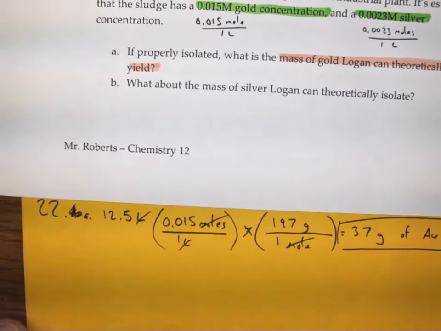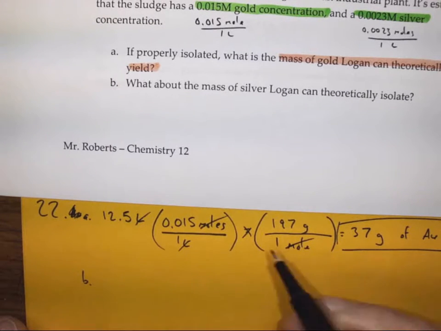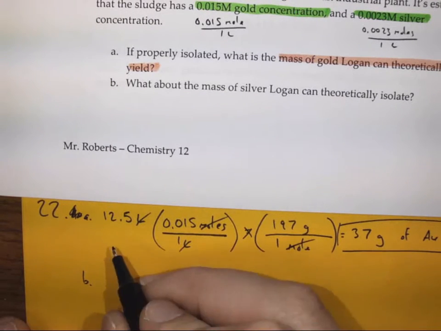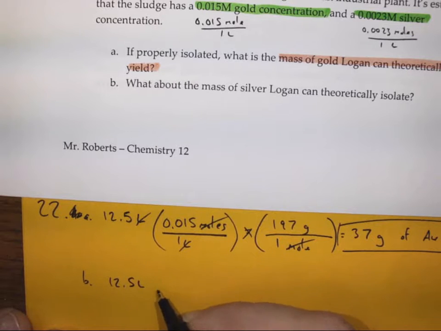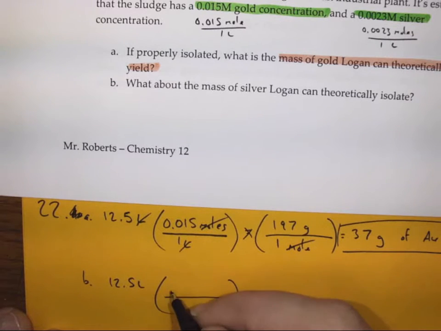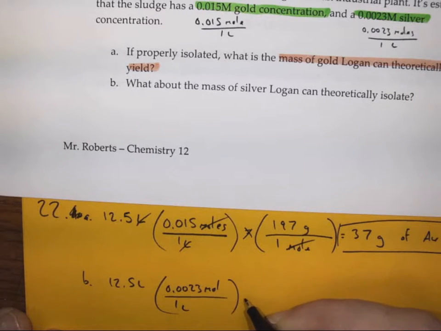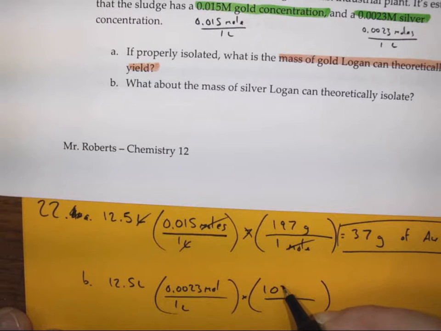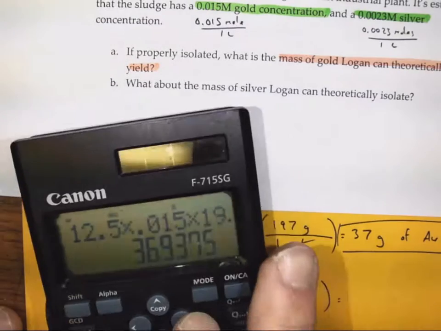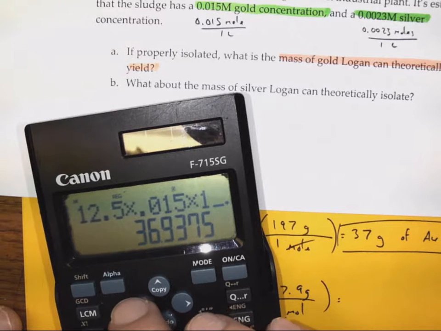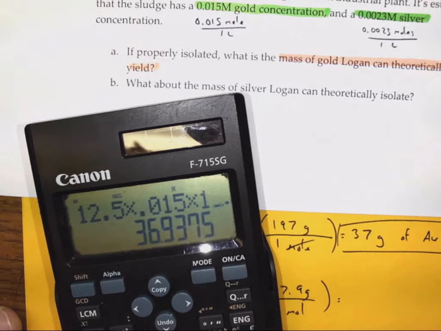Now our silver calculation is going to be very similar, so I'm not going to make a big fuss of talking through my logic here. I'm just going to write it out. Same thing really, 0.0023 moles for every 1 liter, times the molar mass of silver, which is 107.9 grams for every 1 mole. And I'm actually going to be real lazy here. I'm not even going to retype this entirely. I'm just going to change the gold to silver.